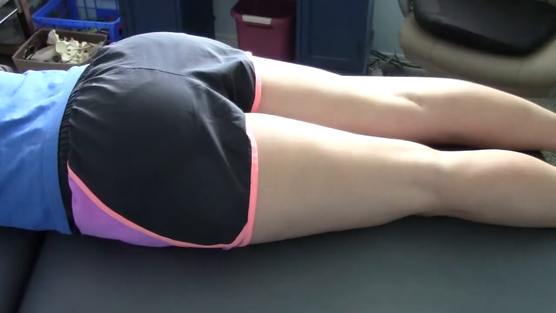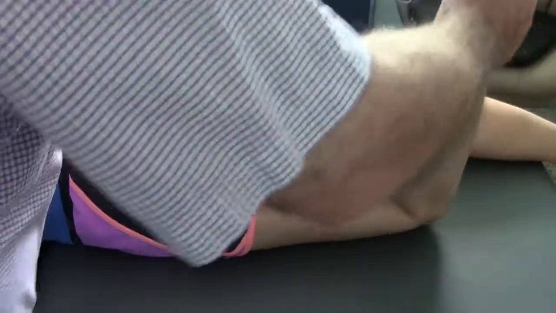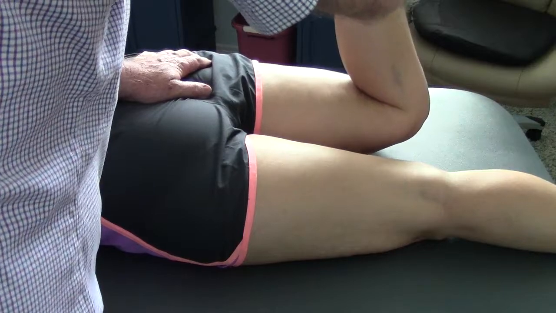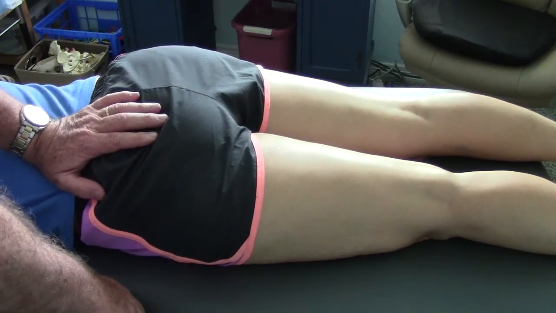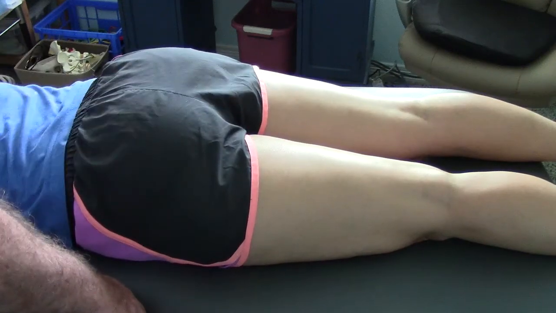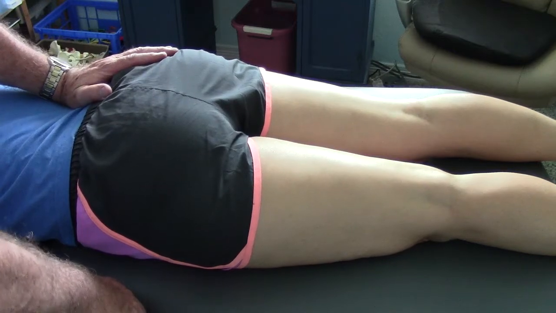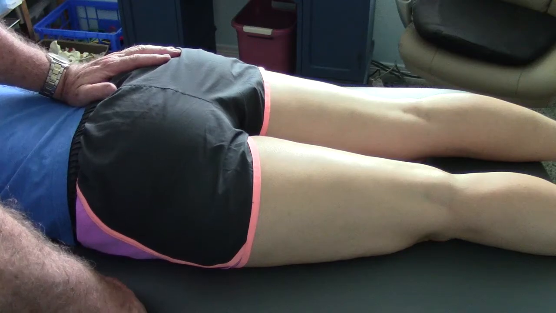And I'll demonstrate the difference in hip mobility. So the left hip extends very freely. The right hip does not. The right hip lacks extension. When I spring the left hemipelvis, the whole body moves. On the right side, I can't get that movement to go beyond the pelvis. There's a lack of movement.